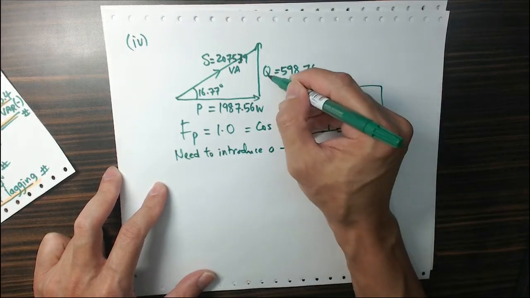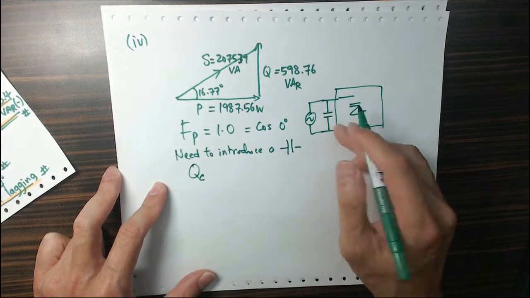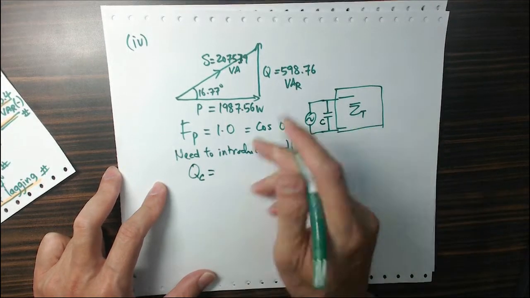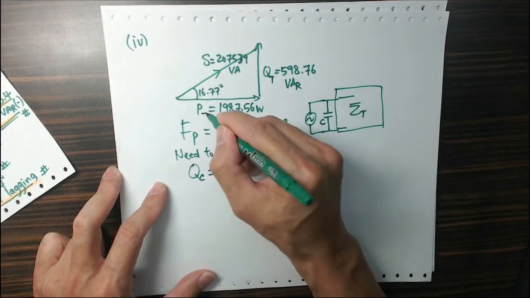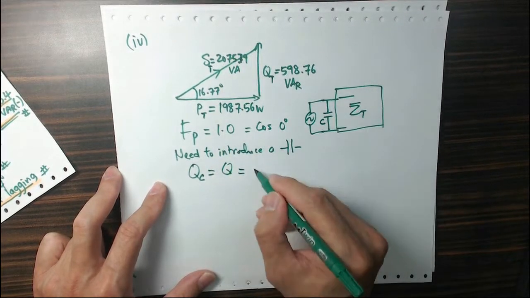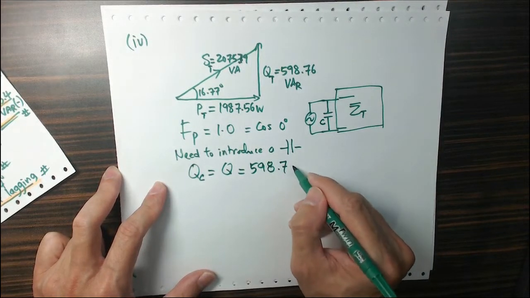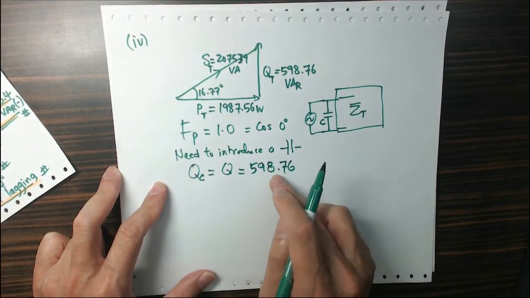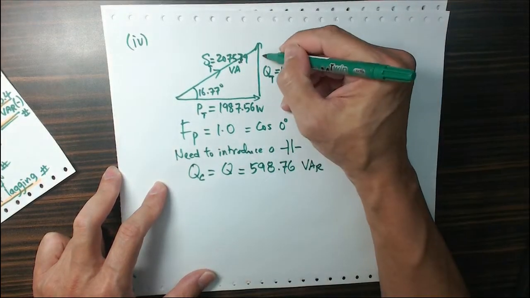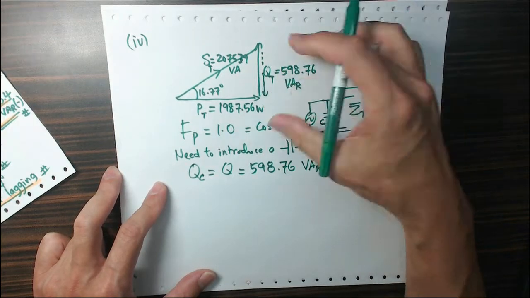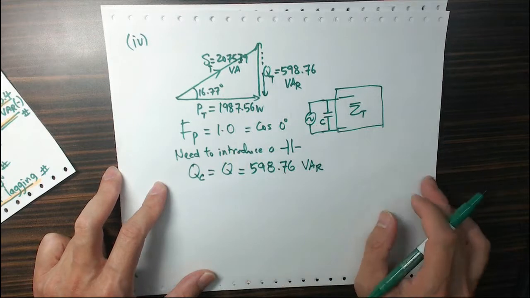To do that, I must introduce reactive power by this capacitor, such that it cancels out the total Q here. That means I need to introduce something that has a value of 598.76 VAR, but in the opposite direction. If I cancel it out, then my S becomes the same as P, and my angle becomes 0.